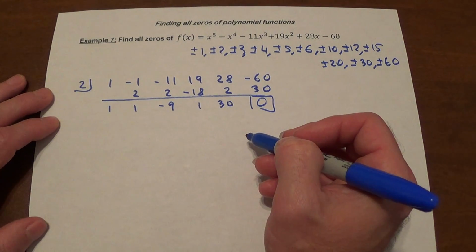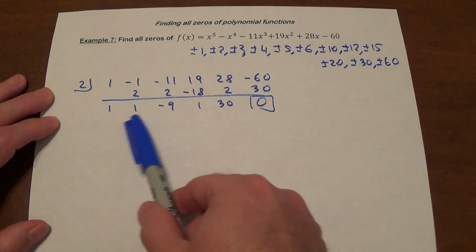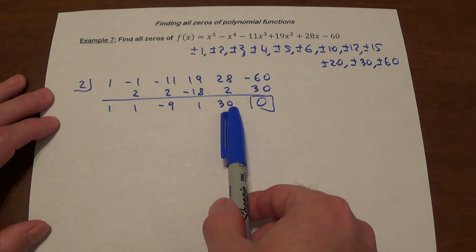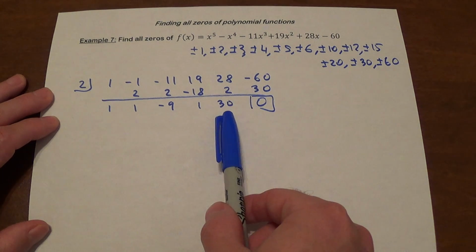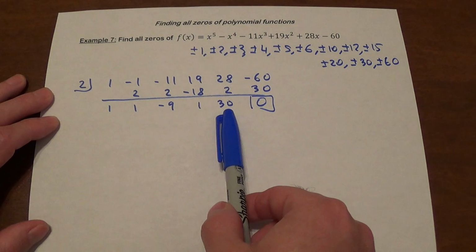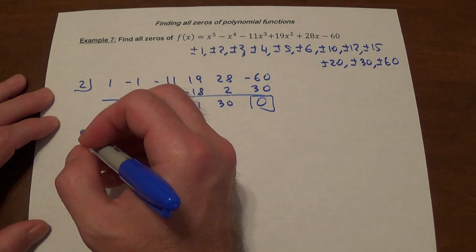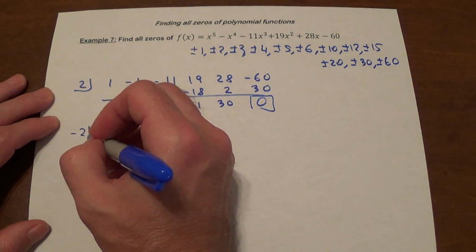Here is a problem here. This is a 5th degree, so now we have 4th degree. We're going to have to keep trying. Luckily the number dropped a little bit, but that's not going to mean much because you're still going to have to try numbers. Another number that's going to work is going to be negative 2.